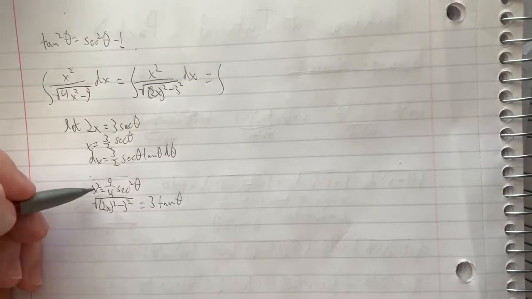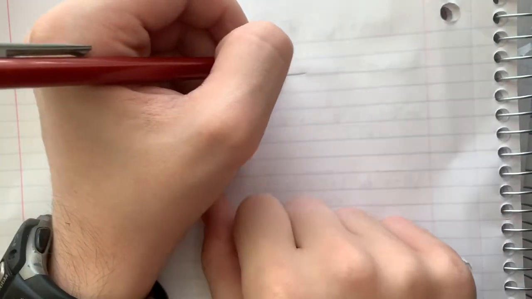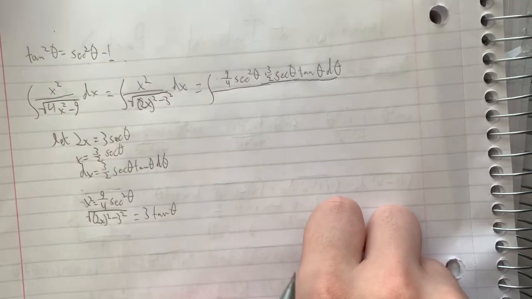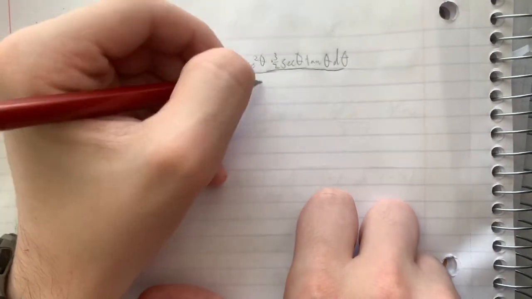So let's plug all that in. We have x squared is equal to 9/4 secant squared of theta. Let's put dx on the numerator. dx is 3 halves secant theta tangent theta d theta. All right, that's our numerator. Our denominator is just going to be this radical, which is equal to 3 tangent of theta.